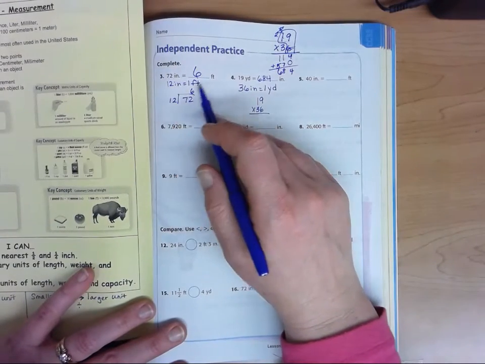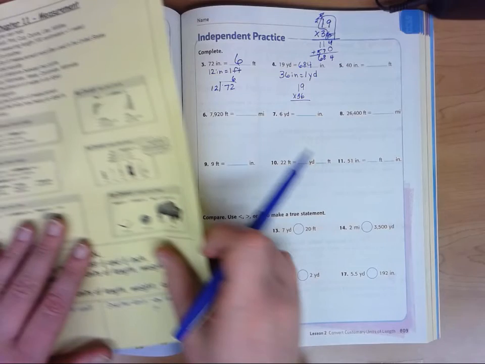Okay, look here, 40 inches to feet. Again, that would be dividing by 12. Let's skip that one. Let's go to some that we haven't done.